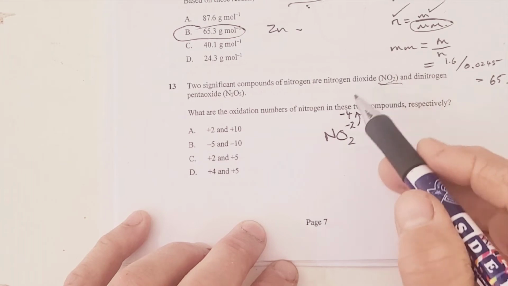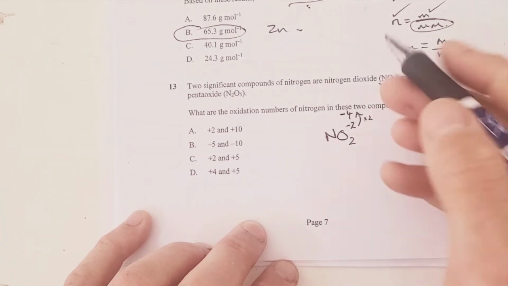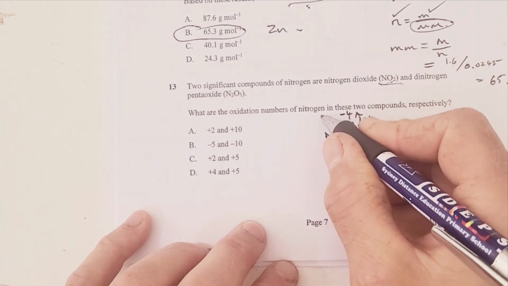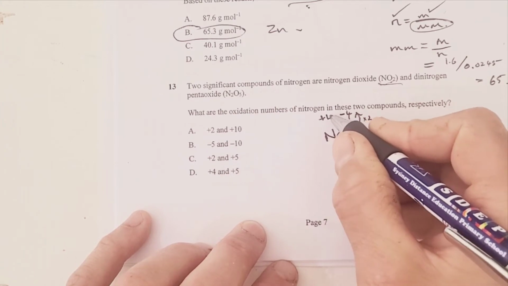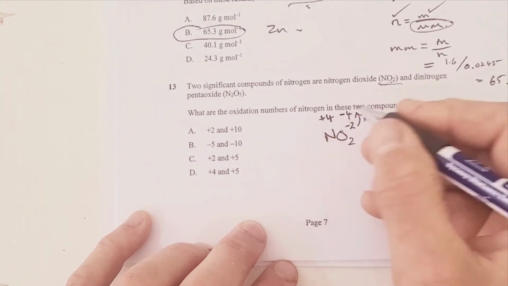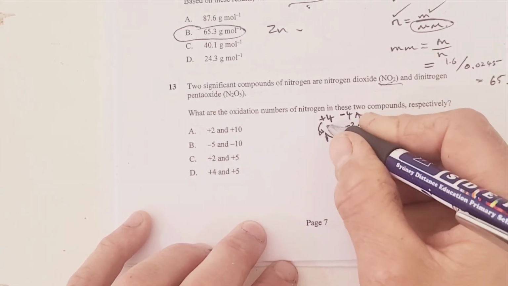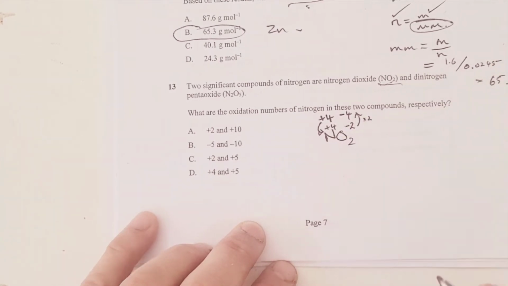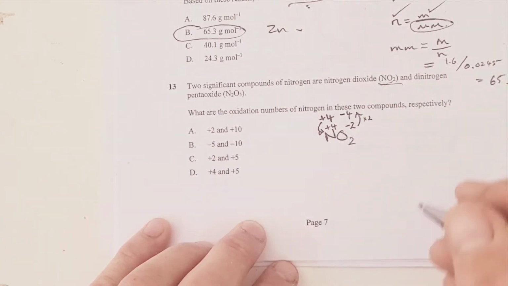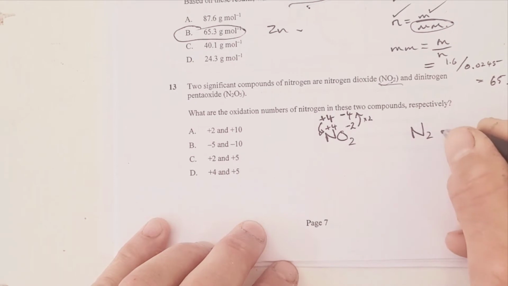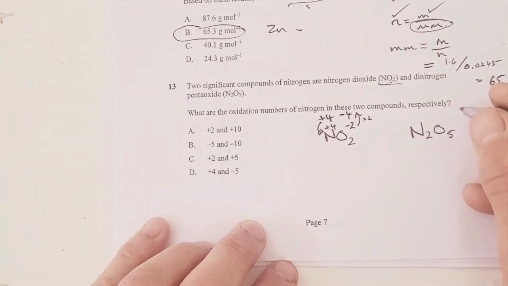And because this molecule has an overall neutral charge, nitrogen in this case has a +4. It's just one of them, so +4 balances that out. Into N2O5.